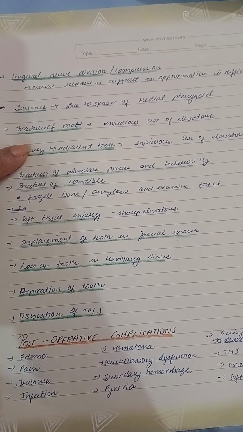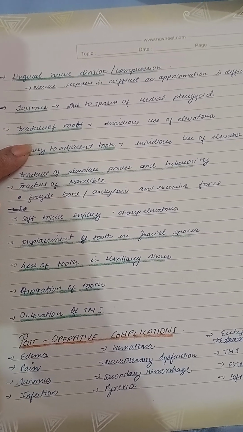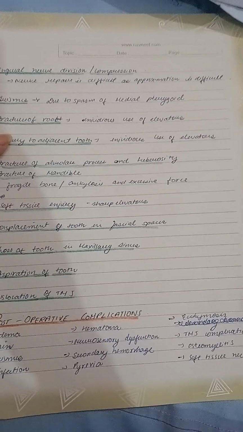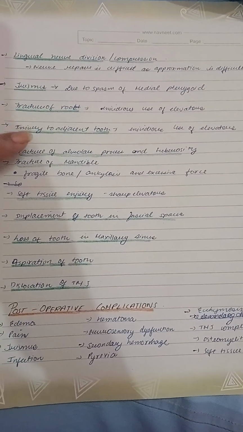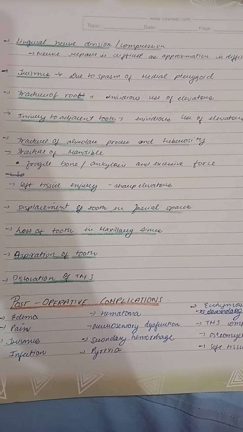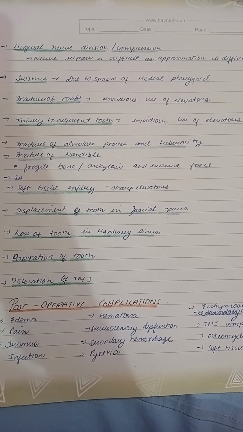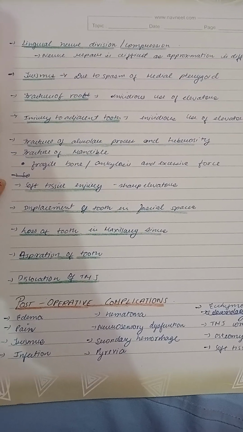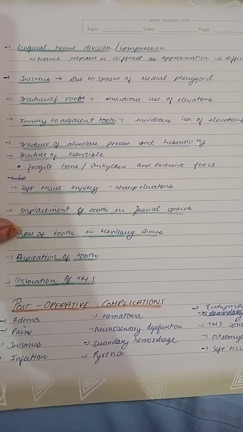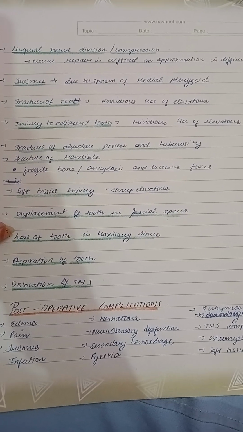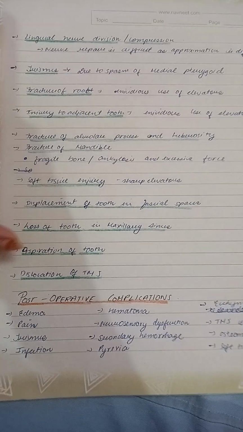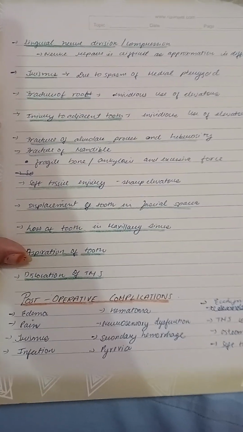Then there can be fracture of root due to injurious use of elevator, and injury of adjacent tooth, the same due to injurious use of elevators. Then there can be fracture of alveolar process and tuberosity or fracture of mandible. Fragile bone, ankylosis and excessive force can cause this. Soft tissue injury due to sharp elevators. There can be displacement of tooth in facial spaces, tooth in maxillary sinus, aspiration of tooth, and dislocation of TMJ.